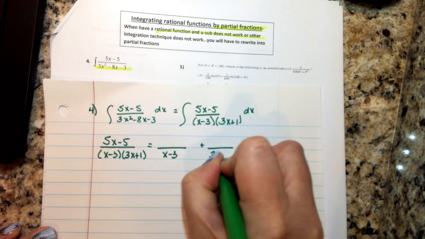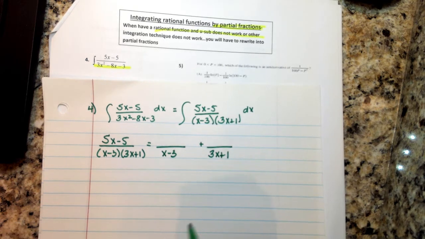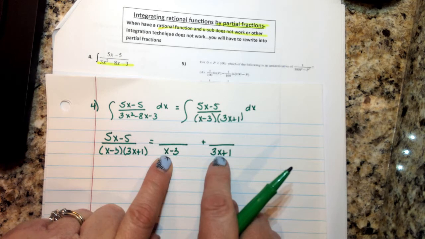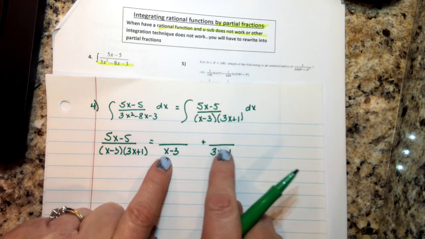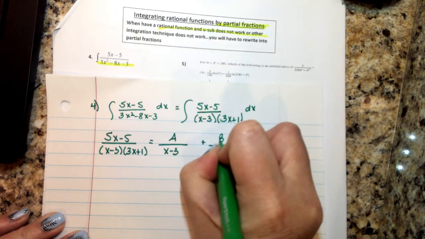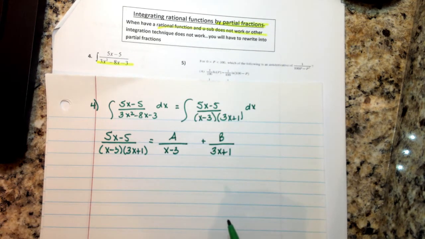I'm going to take my second factor, and that's going to be the denominator of my second fraction. Since both these factors are linear, remember we're only dealing with proper fractions, which means that the numerator has to be 1 degree less. So I know for both of these fractions, my numerators are going to have to be constants. So I'm going to call that a and b.